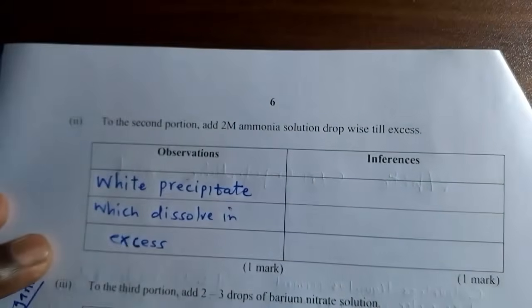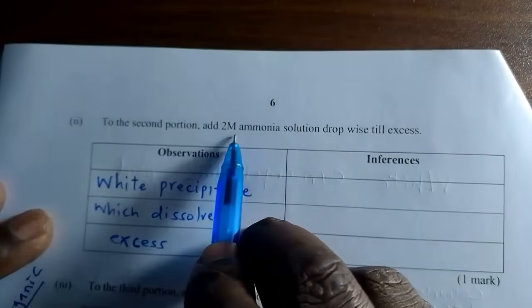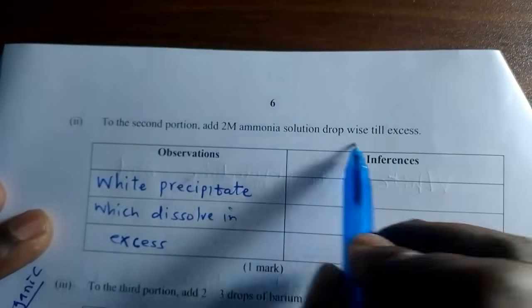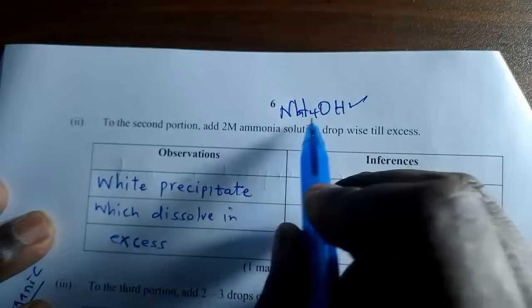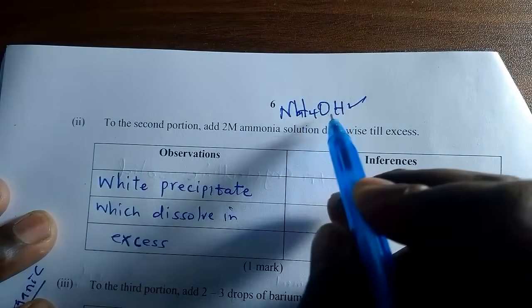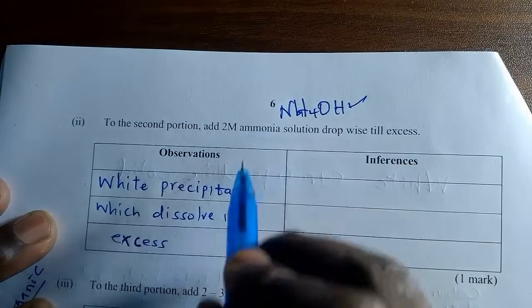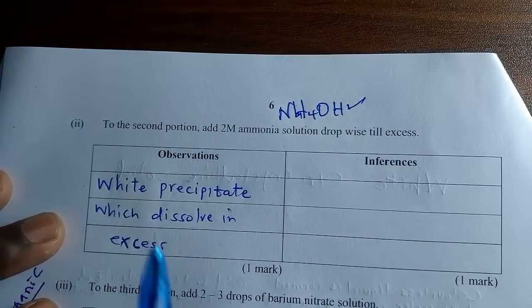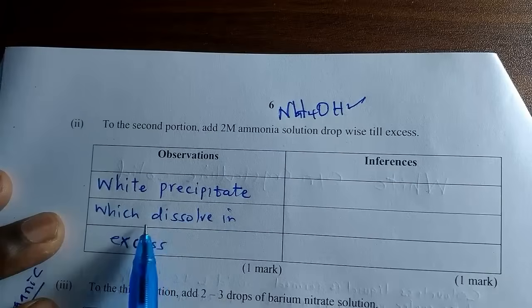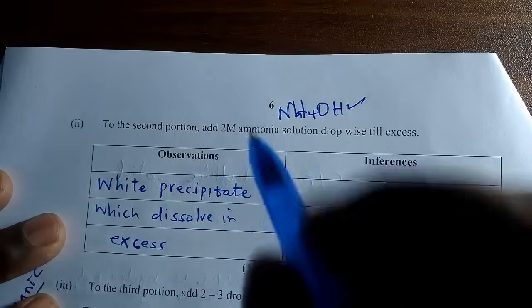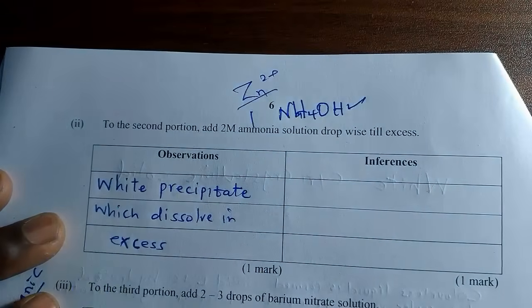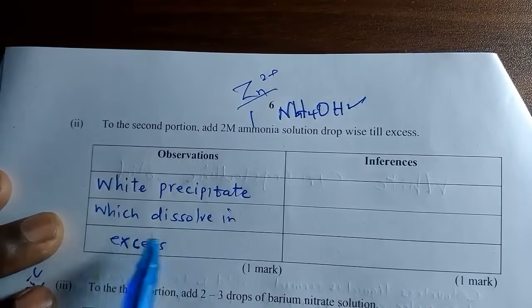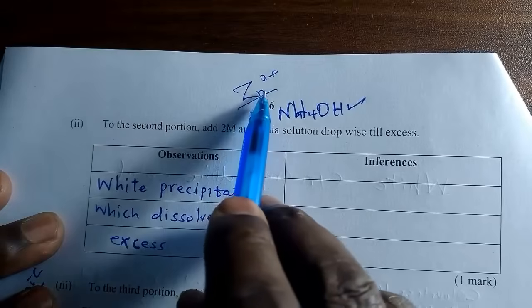To the second portion, add 2 molar ammonia solution dropwise until in excess. Ammonia solution is also ammonium hydroxide. So if you see ammonium hydroxide written, we are talking about ammonia solution. A white precipitate is formed which dissolves in excess. Ammonia is specifically testing for zinc 2 ions. So if a white precipitate is formed and that white precipitate dissolves in excess, then it confirms that zinc is present.